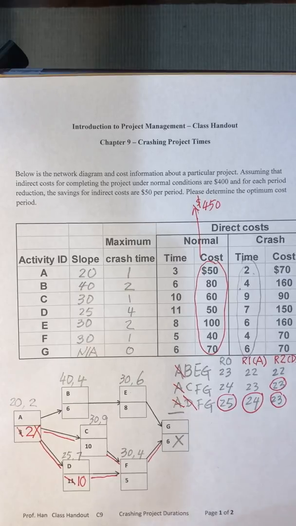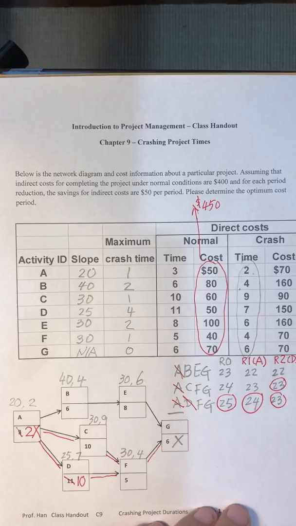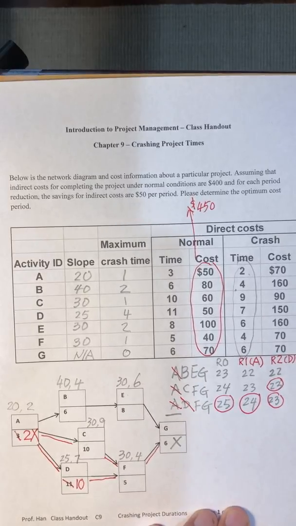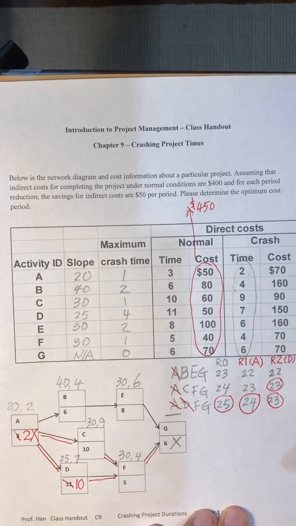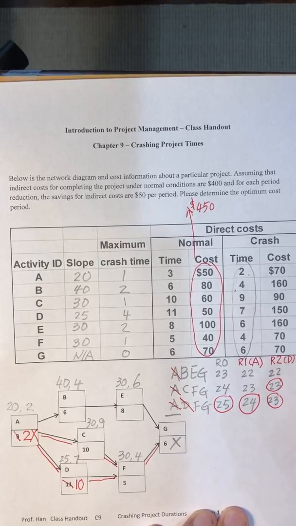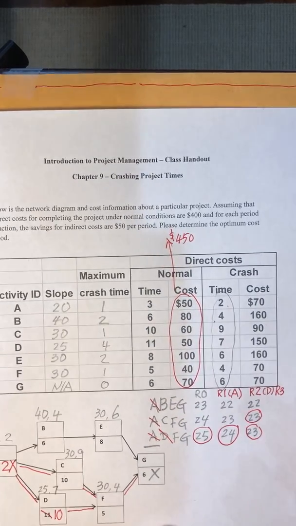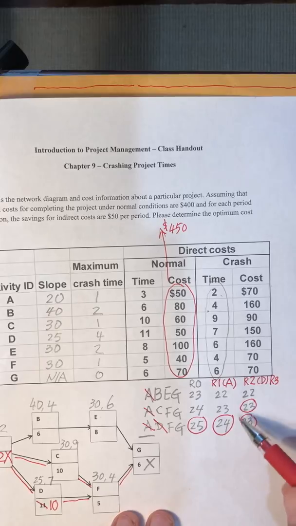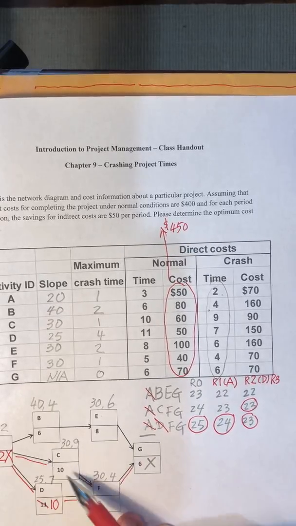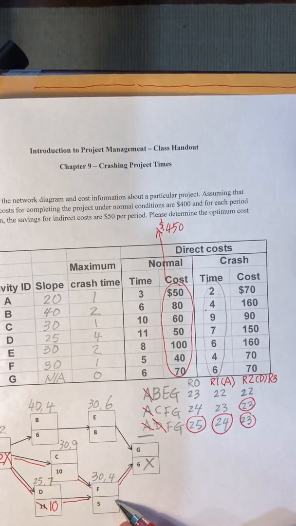What about 22 periods? To get to 22 periods, let's see round 3. We need to cut both critical paths. Let's put round 3 here. It's a little jammed here. I will try to make that happen. Okay, let it run. So we need to cut both critical paths from 23 to 22.